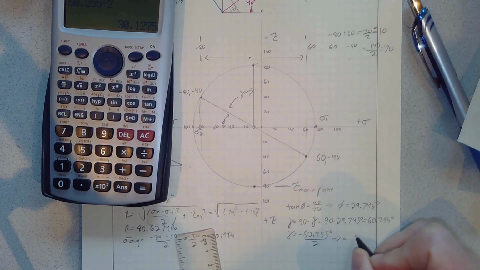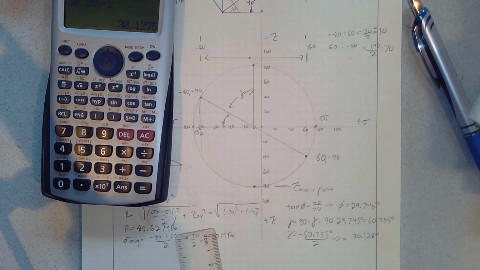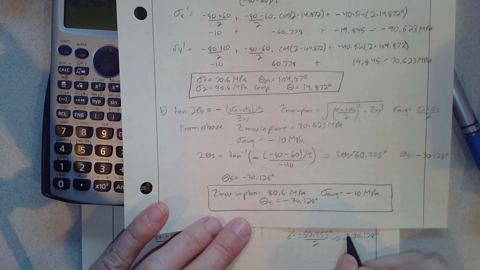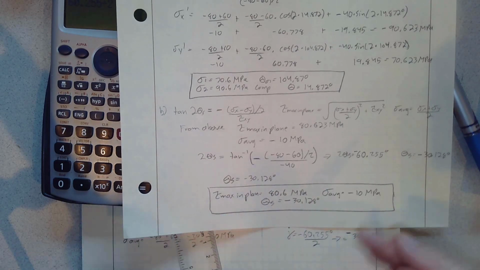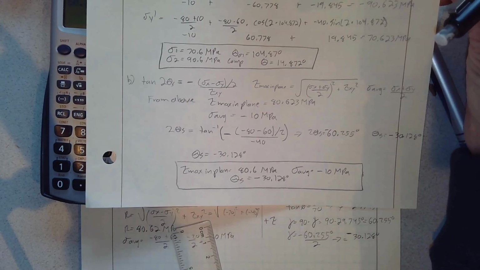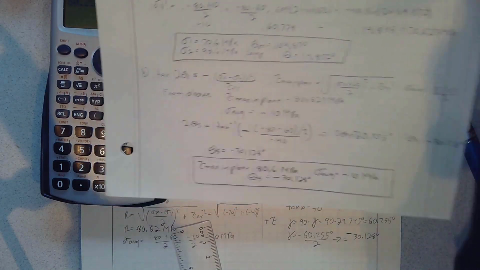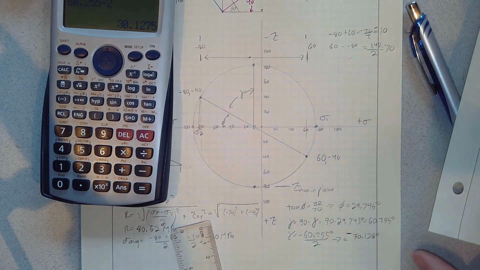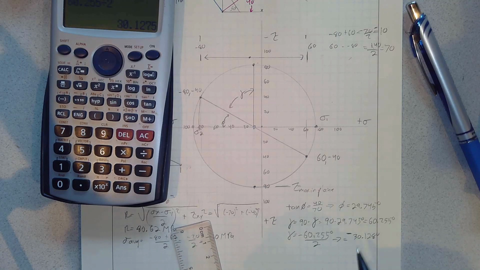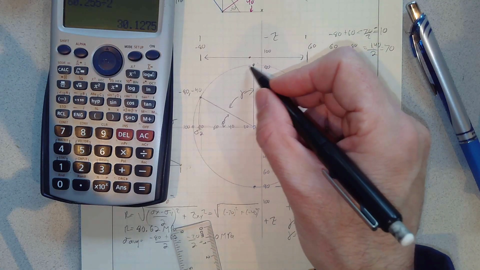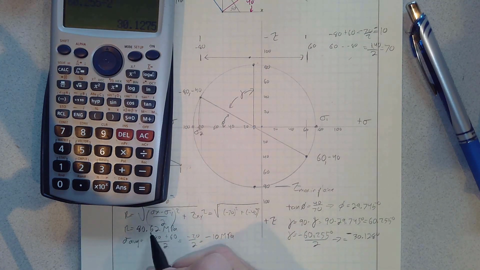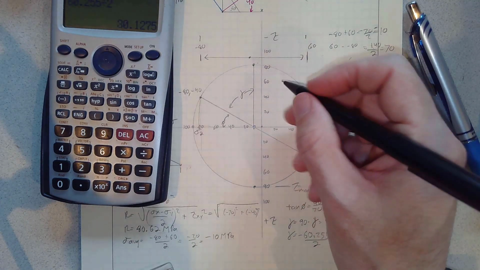equals 30.128 degrees. And if we come back here, looking at our equation-based one, that's what we came up with, right? Oh, I forgot to bring my negative sign forward. So we would rotate in a clockwise direction, that's the negative direction, 30.128 degrees to find our orientation where the shear stress is maximum in plane. Okay, that's one useful piece of information for us. And we already figured out the magnitude of that, right? That's just going to be the 80.62 megapascals.